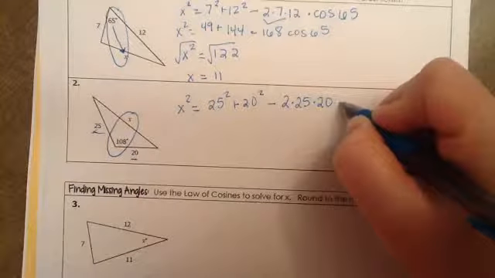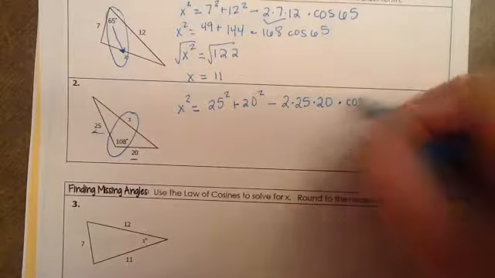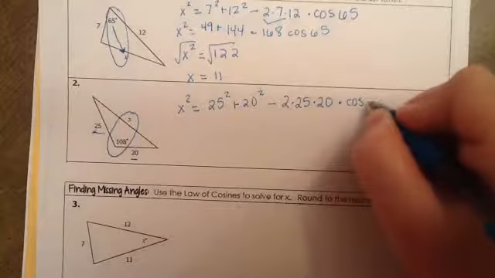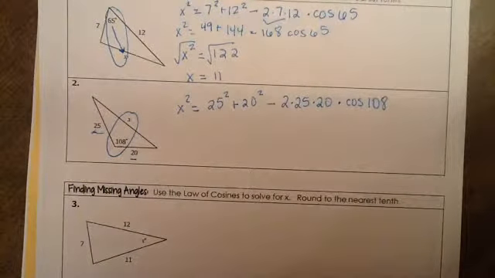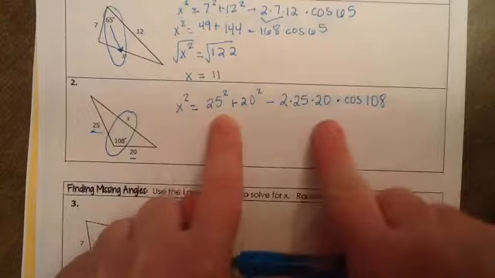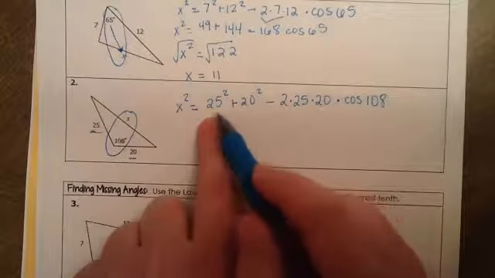And lastly, times cosine of the angle 108. So these two were opposites. Those were a match. They went together. And then these were the other two sides.